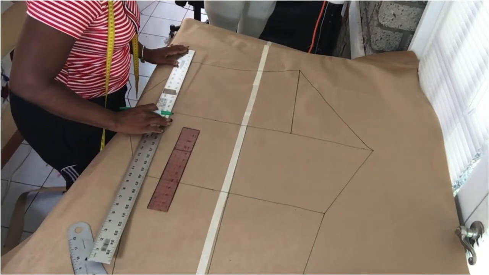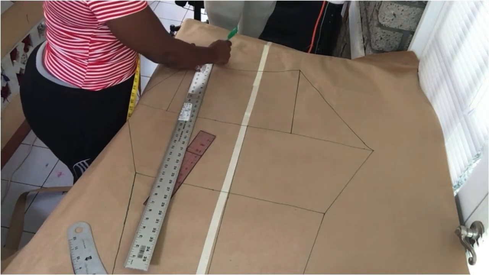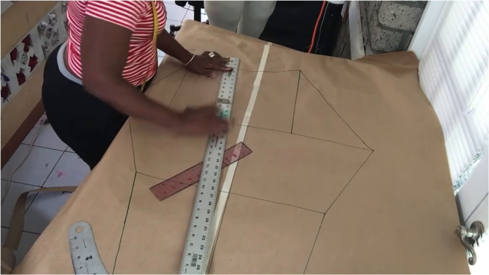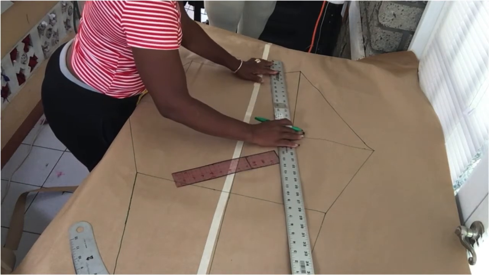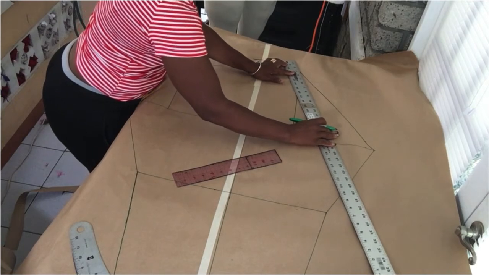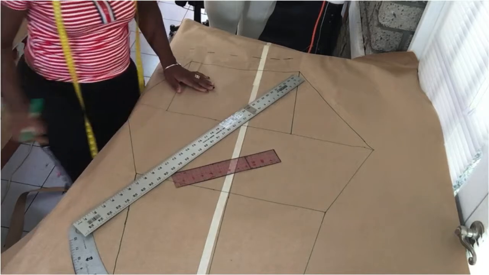So I'm going to measure up 3 inches. My ruler has all the markings on it.